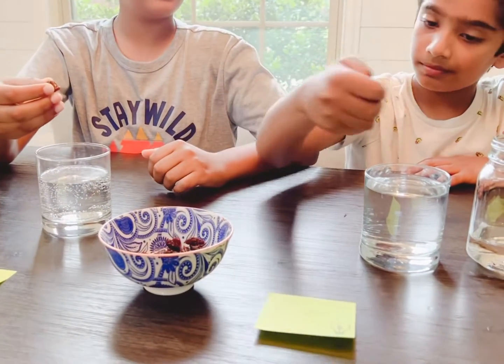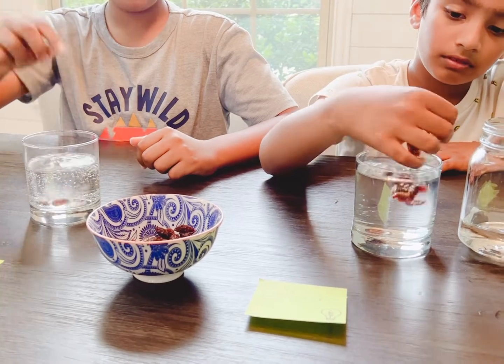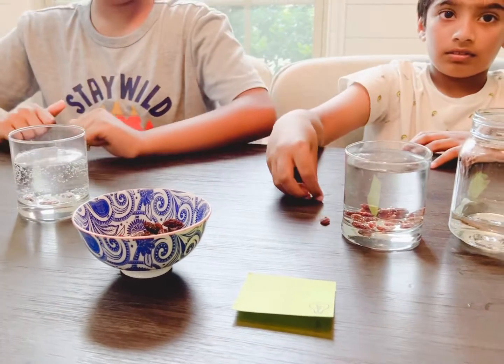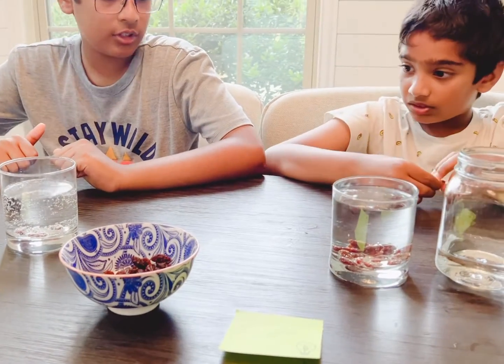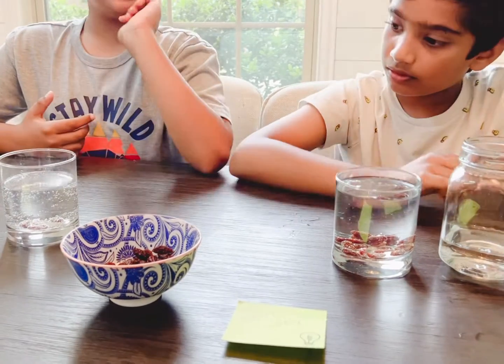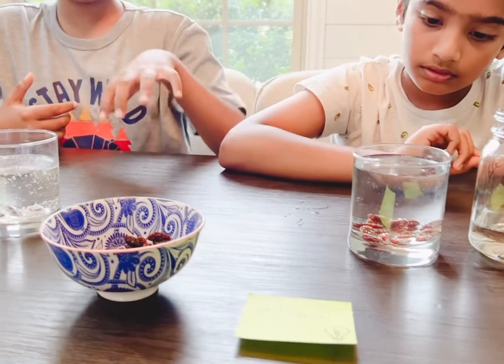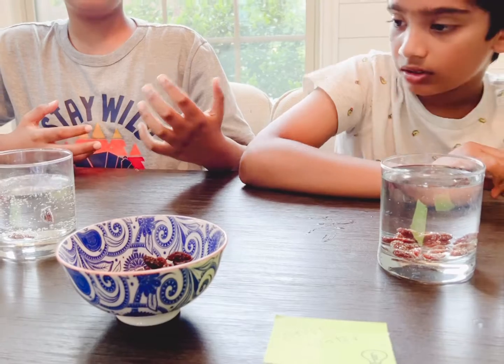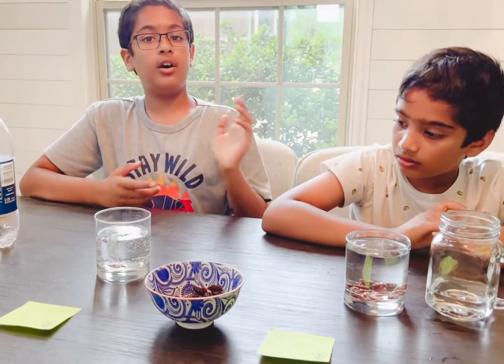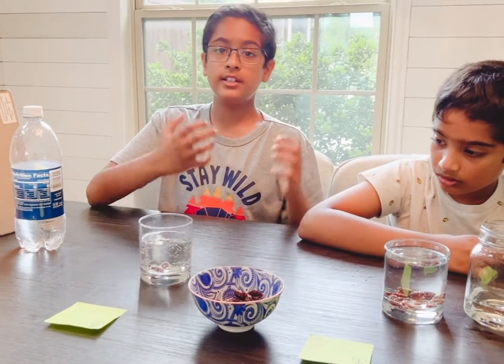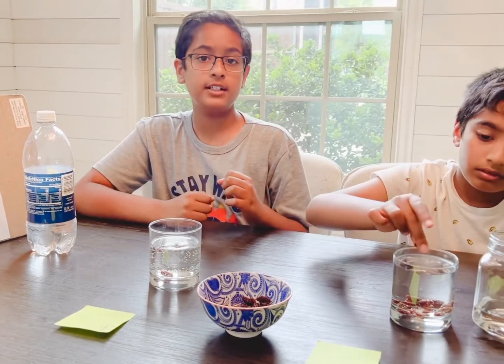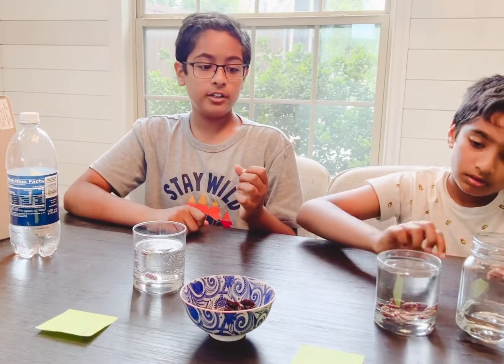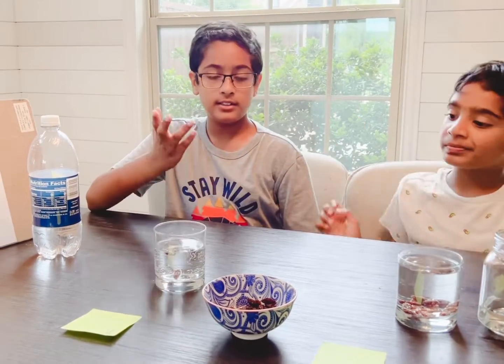Are you ready, Dan? 3, 2, 1. Now the reason why these raisins start to sink is because the raisins are more dense than the water. That means there are more particles, and the particles are more tightly packed together than they are in the water. Therefore, gravity is able to easily make it sink down.